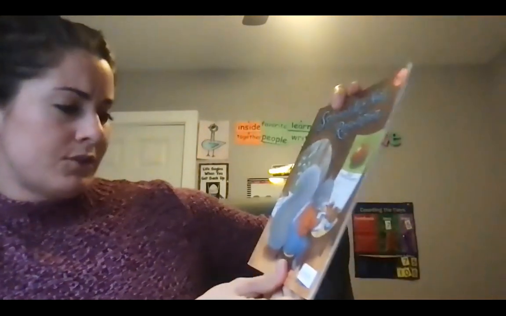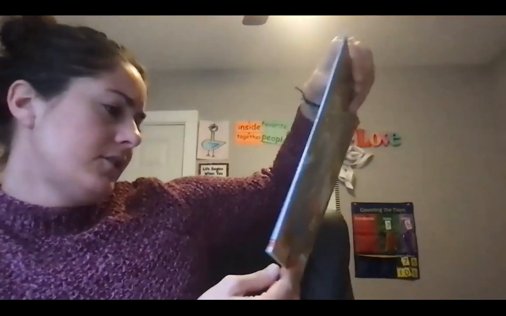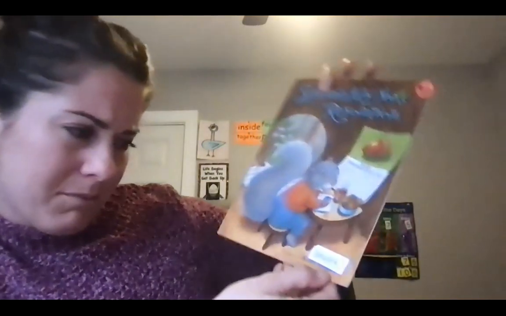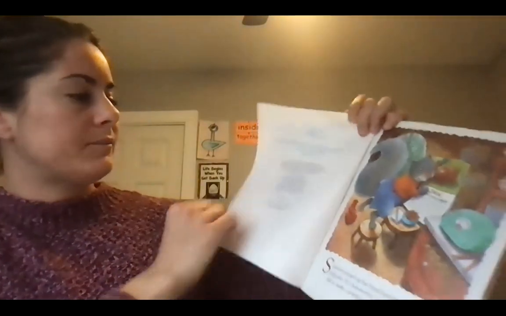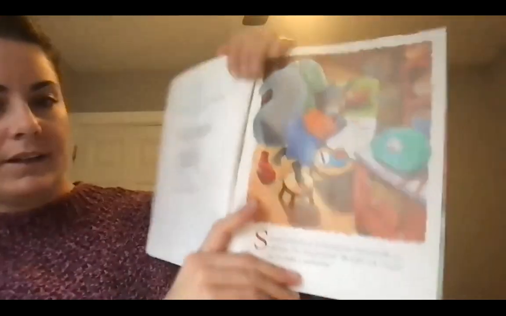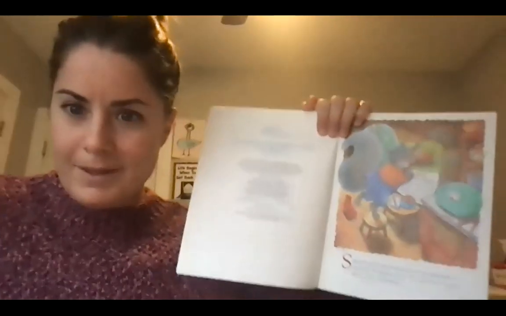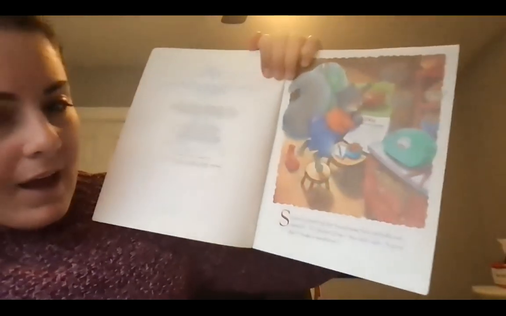Okay. So, this story is by, oh no, my sticker is blocking it. Kathy Ember, I think it says. So, Squirrel's New Year's Resolution. Okay. Here we are. I haven't done this in a little bit, so I got to get back into it.